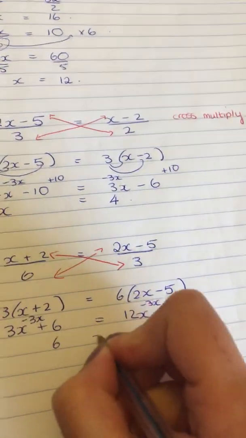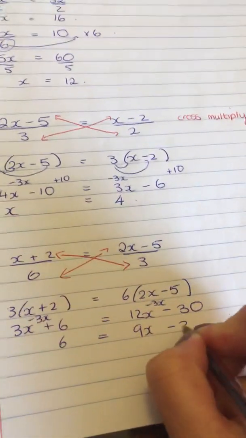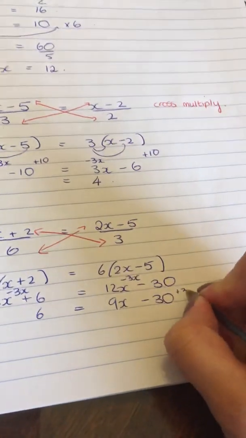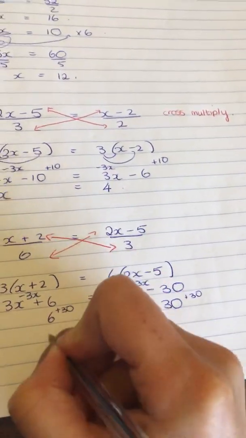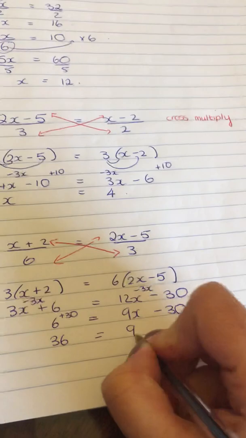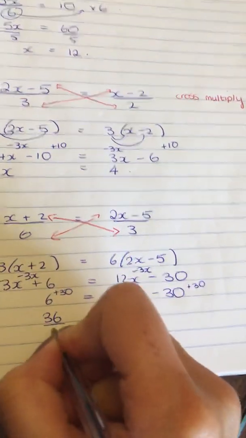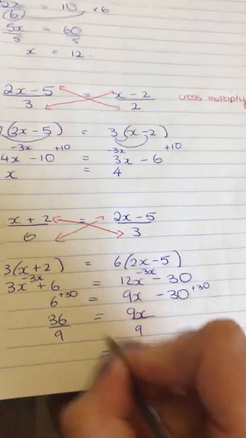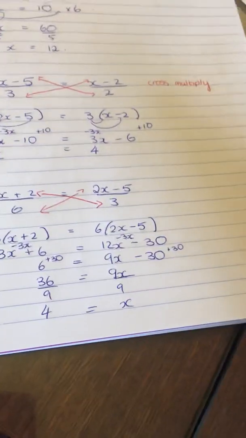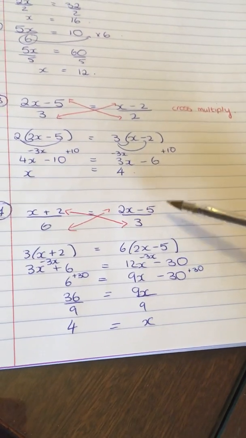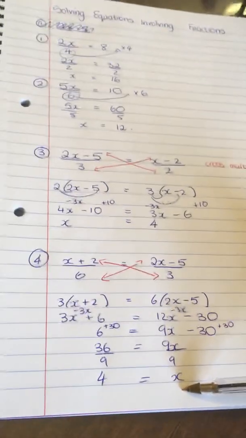So I have 6 equals 9x minus 30, then plus 30 plus 30. So 36 equals 9x. Divide by 9, x equals 4. So actually to get from here to here is the new part, the rest of it is straightforward.